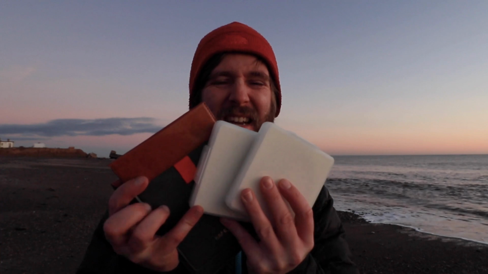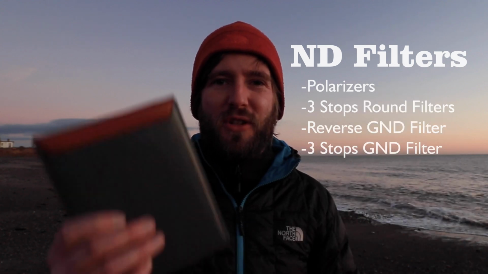In this video we're going to talk about the unsung heroes of photography, which is these things. These are ND filters. So we've got polarizers, we've got 3 stop round filters, we've got reverse graduated filters, we've got 3 stop graduated filters, and today we're going to play with them, have a use of them, and I'm going to tell you how to use them and what they're for.